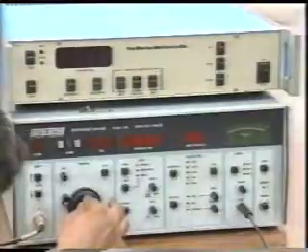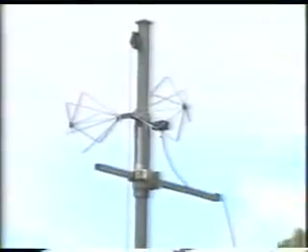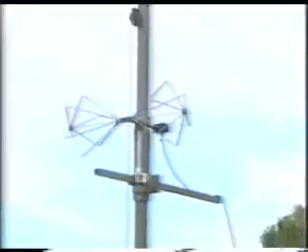And this maximum interference from all sides of the equipment should be within the permissible limits as specified, which may vary from equipment to equipment.